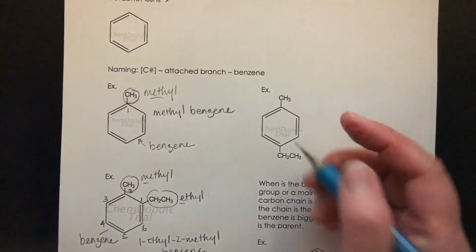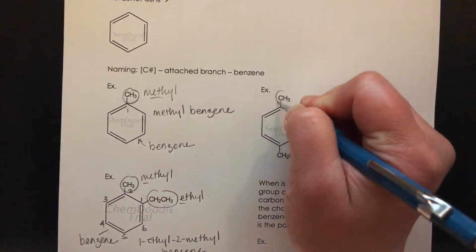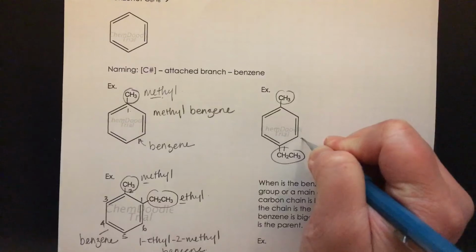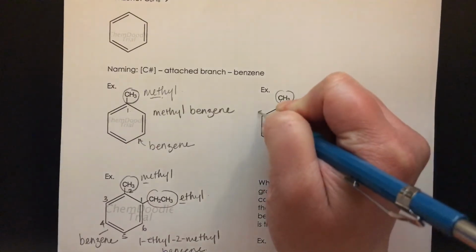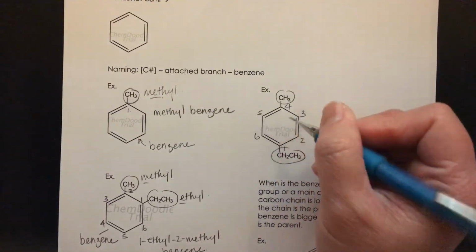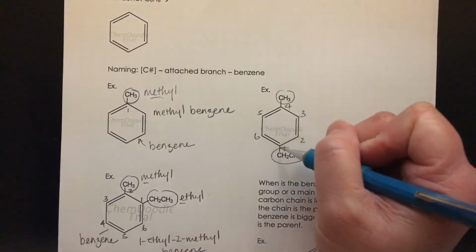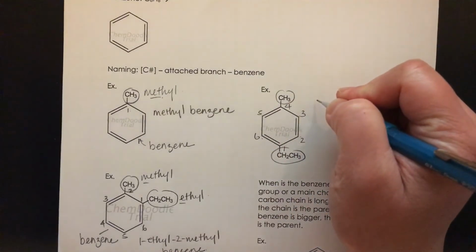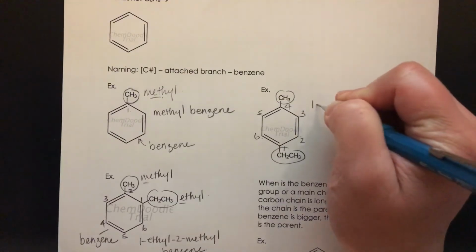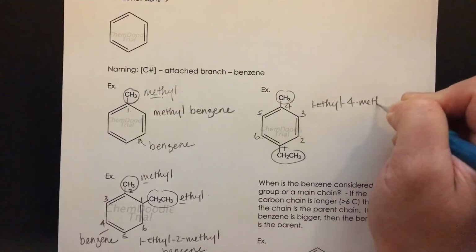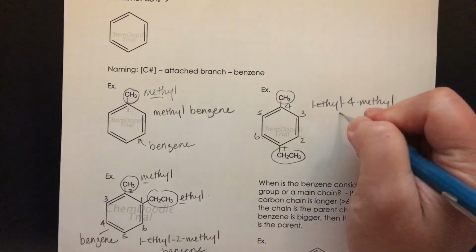And then for this last example up here, if you notice our groups, they are now at the 1 and 4 positions. So it's 1, 2, 3, 4, 5, 6. And if you were to go the other way, you're going to notice that the numbers are identical. So this is going to be 1, 2, 3, 4, 5, 6. In this case, this will now be 1 ethyl, 4 methyl, benzene.